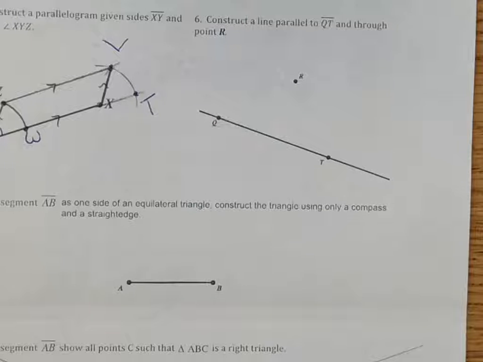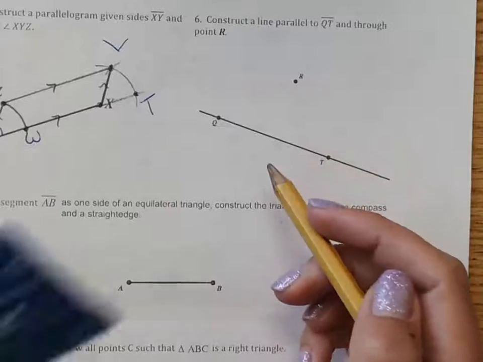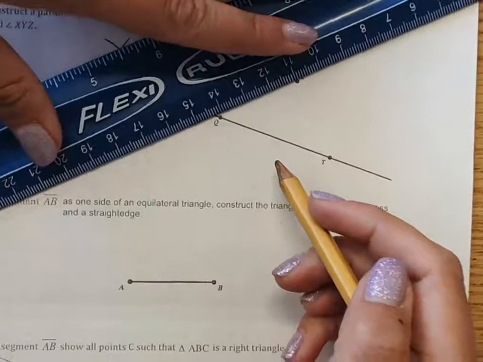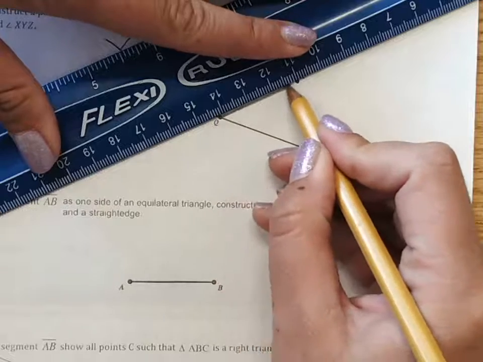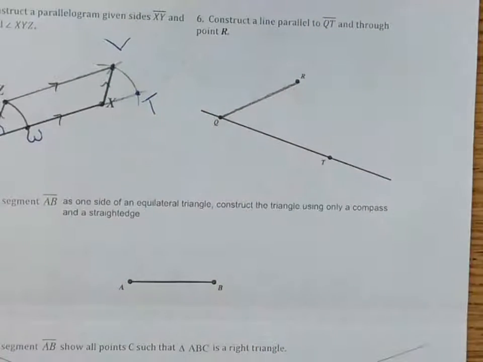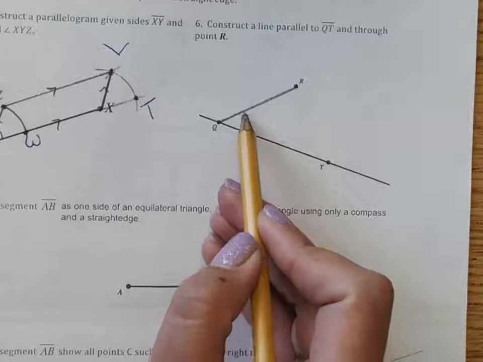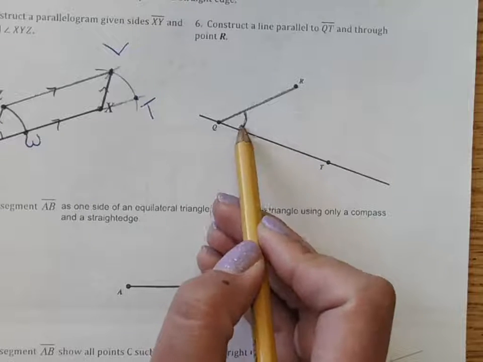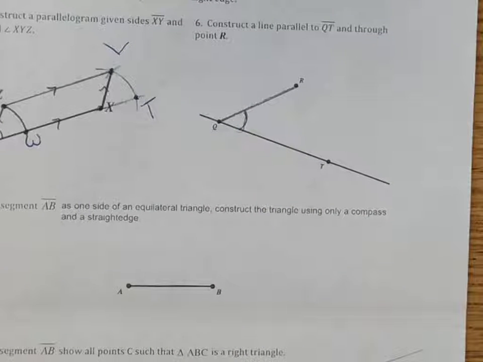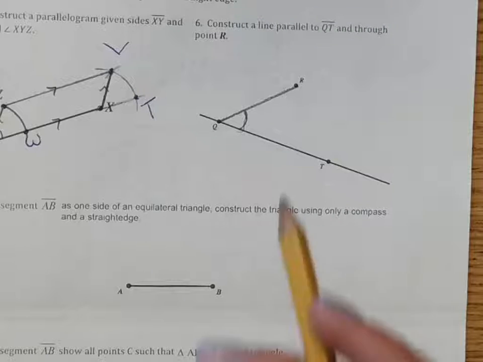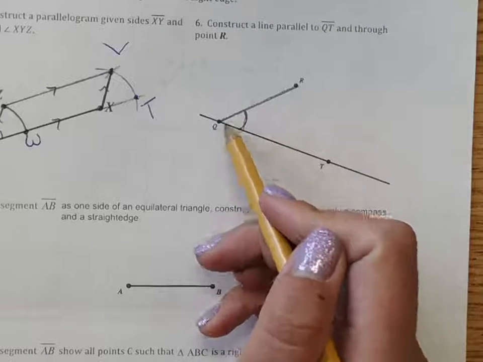Okay, so here we go. Construct a line parallel to QT and through the point R. The first thing I'm going to do, using my pencil and my straight edge, is connect Q to R. I'm going to connect these two points with a line. What happens when I do that is I create an angle. I drew a line and I created this angle right here by connecting Q to R.